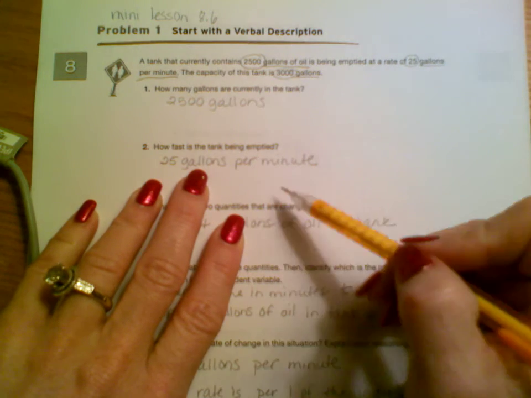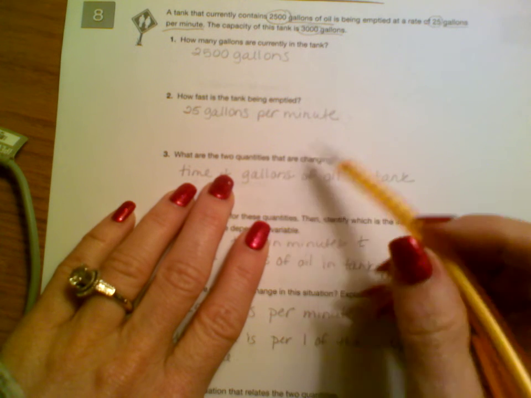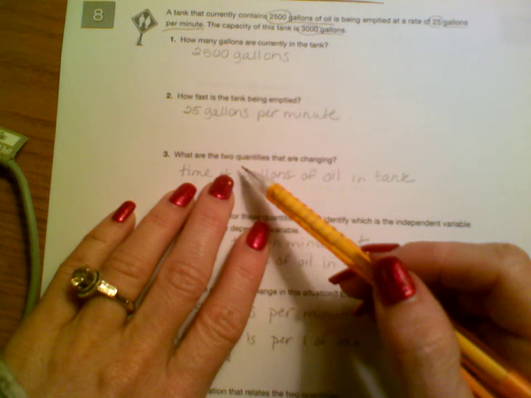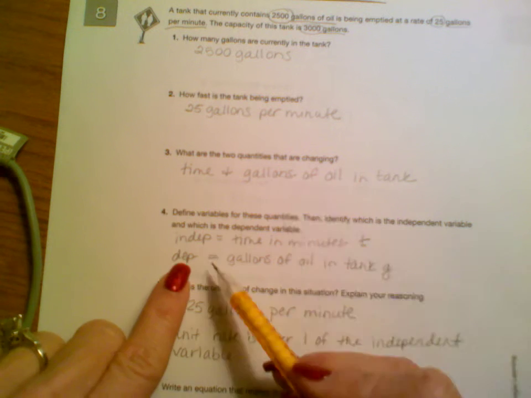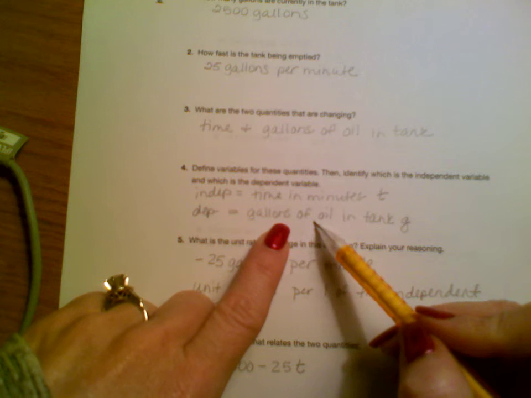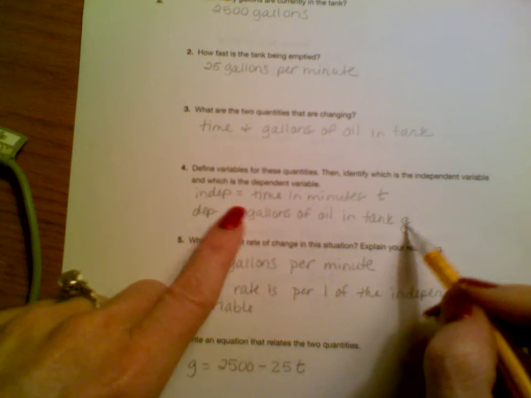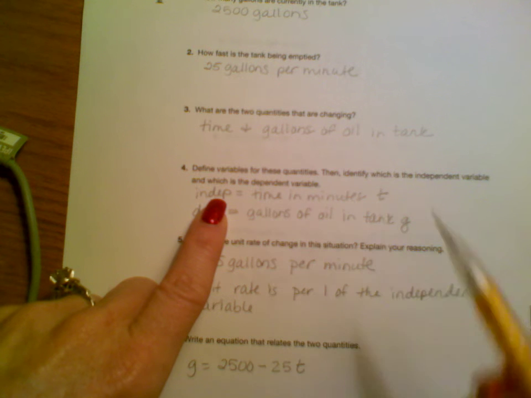How fast is it being emptied? 25 gallons per minute. What are the quantities that are changing? The time is changing and the gallons is changing. The gallons depends on the time, so that means the dependent variable is the gallons of oil in the tank, which I'm going to call G, and the independent is the time in minutes. I'm going to call that T.